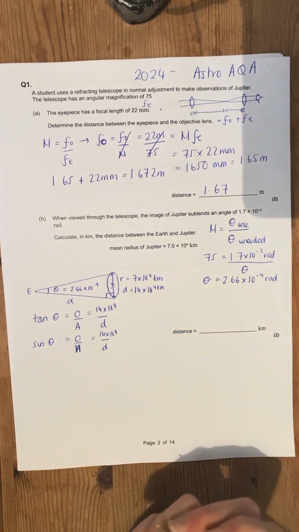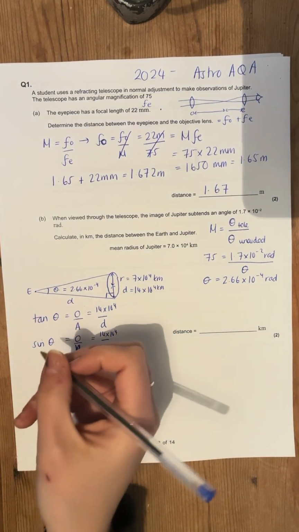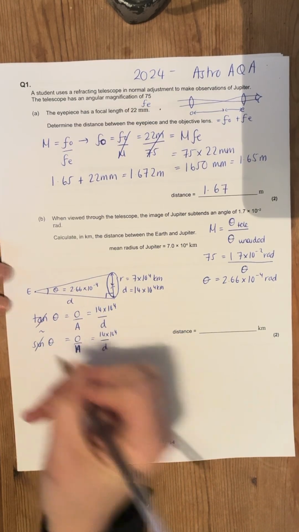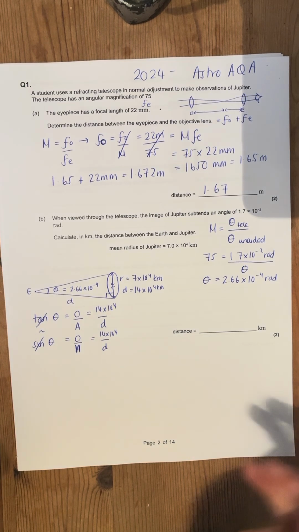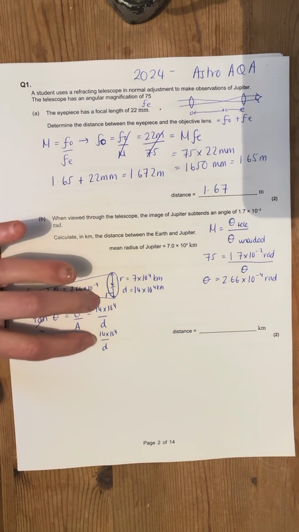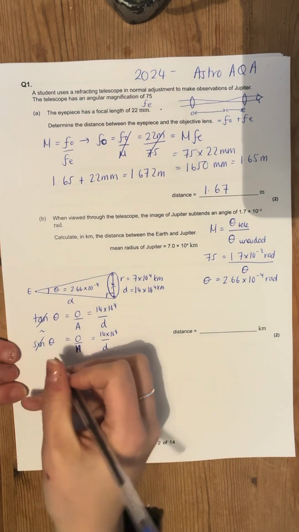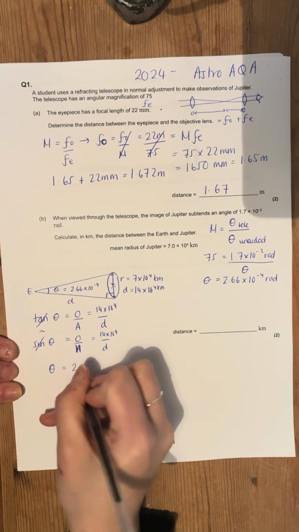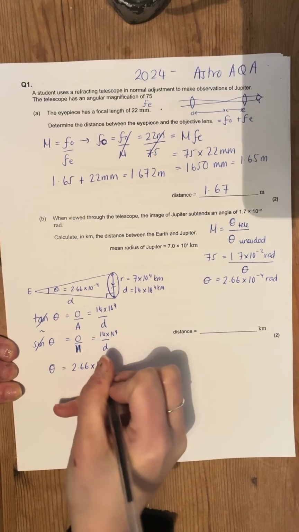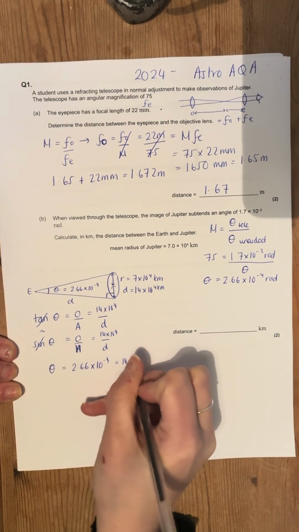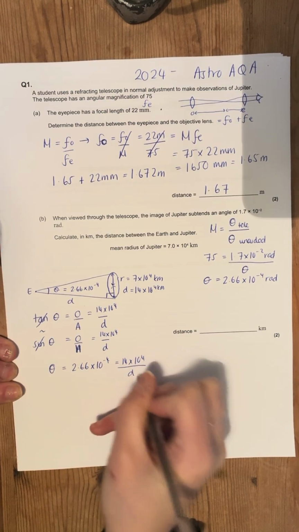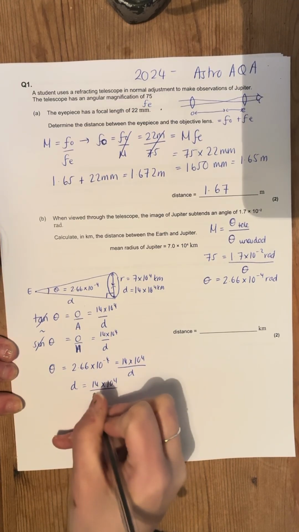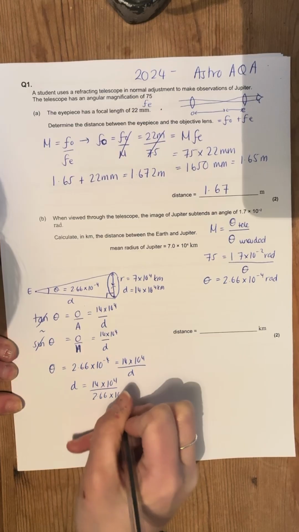We can also, because this is a really small angle, use the small angle approximation, that tan theta is approximately sine theta is approximately theta. And if you do these calculations, you'll see they're all coming out about the same. So we can just say that theta equals 2.66 times 10 to the minus 4, which is equal to 14 times 10 to the 4 divided by d, which means d is 14 times 10 to the 4 divided by 2.66 times 10 to the minus 4.